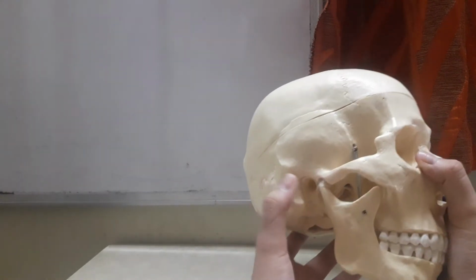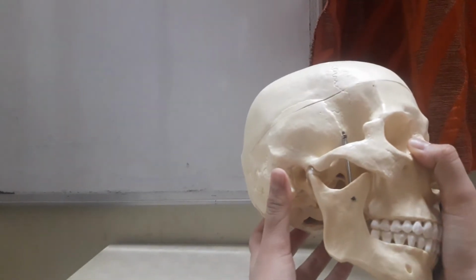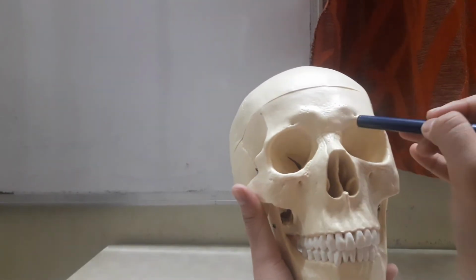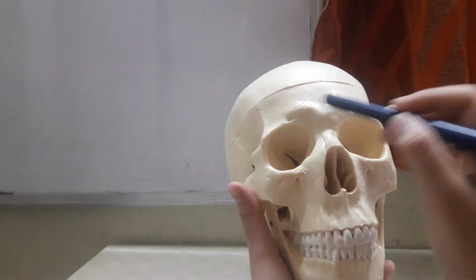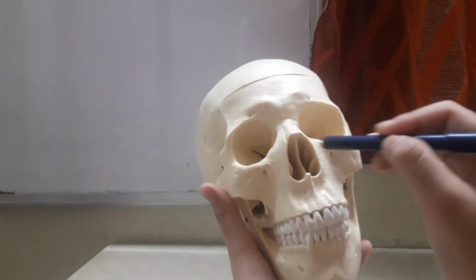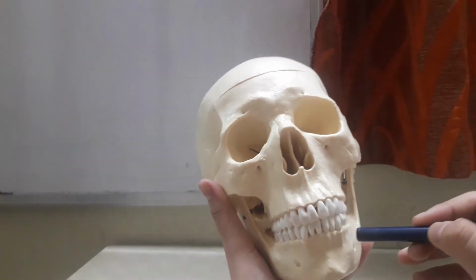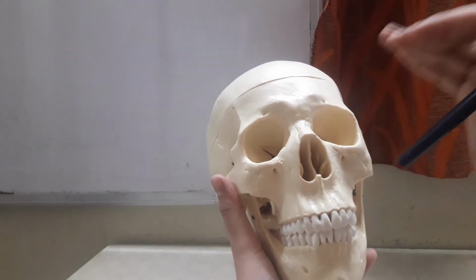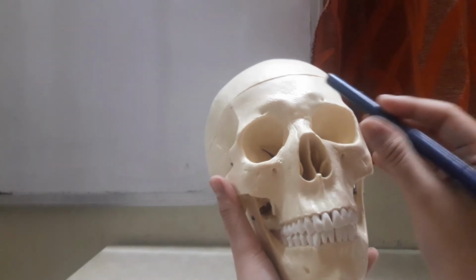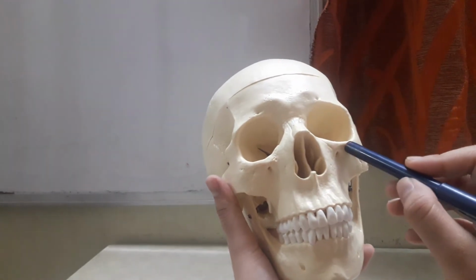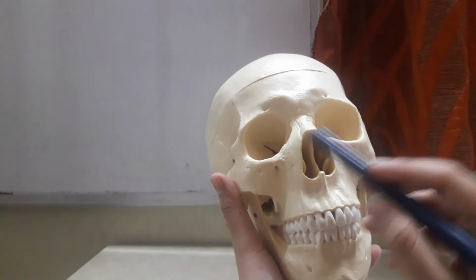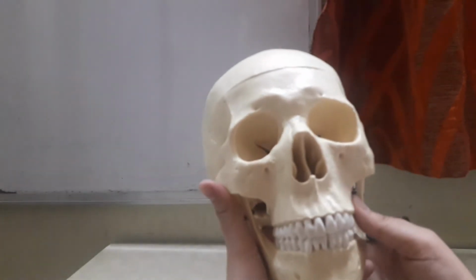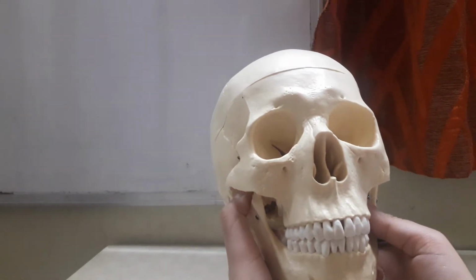We also spoke about the external meatus, supraorbital foramen, infraorbital foramen, and mental foramen. I will repeat: this is the superior position, so we say supraorbital foramen. This is the inferior position, so we say infraorbital foramen, and this is mental foramen. I guess all the bones are covered.